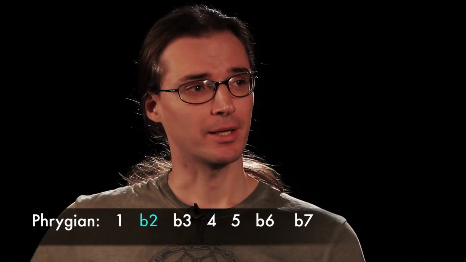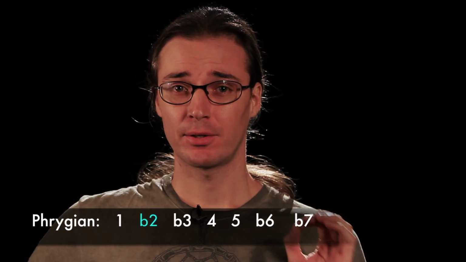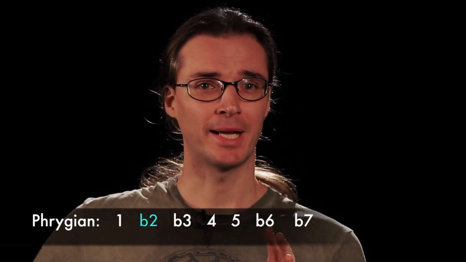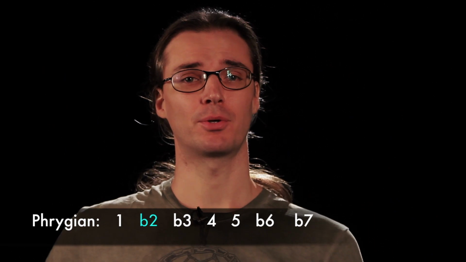Right, so this mode is obviously the Phrygian mode, one of the most recognizable ones. And you can hear that very, very peculiar sound, and that's the flat second. Okay, so that means we take a regular minor scale and we take the second note and we lower it a half step. Okay, this barely ever happens with modes, and so that's why it sounds so striking. And we get this sound.